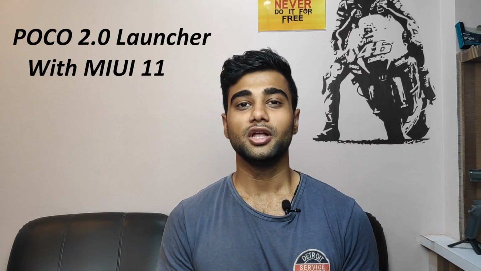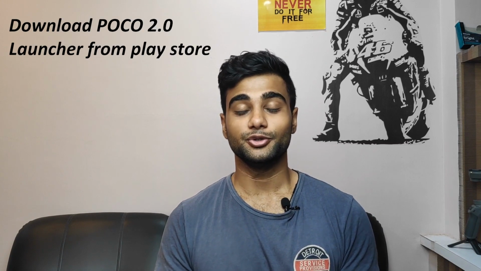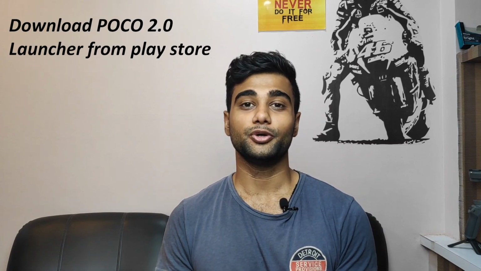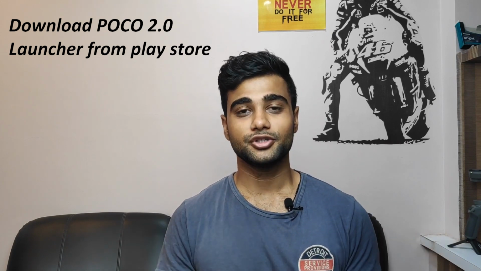Now before we start, I want to mention that I'm using the Poco launcher, the Poco 2.0 launcher. So some of the settings, if you don't find them on your mobile phone, it is because you don't have the Poco 2.0 launcher, or you're just using a different launcher. So you should download the Poco 2.0 launcher as it works best on MIUI. Considering you have already enabled the app drawer in your MIUI, but if you haven't, then the Poco launcher has got you covered.